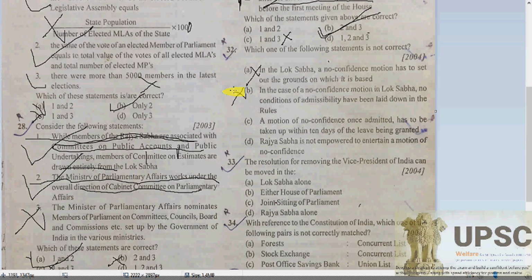As we know, there is a condition, but one thing: in the case of a no confidence motion in the Lok Sabha, no condition of admissibility has been laid down in the rules. So it is correct, of course, because it has already been given that no condition of admissibility has been laid down in the rules.